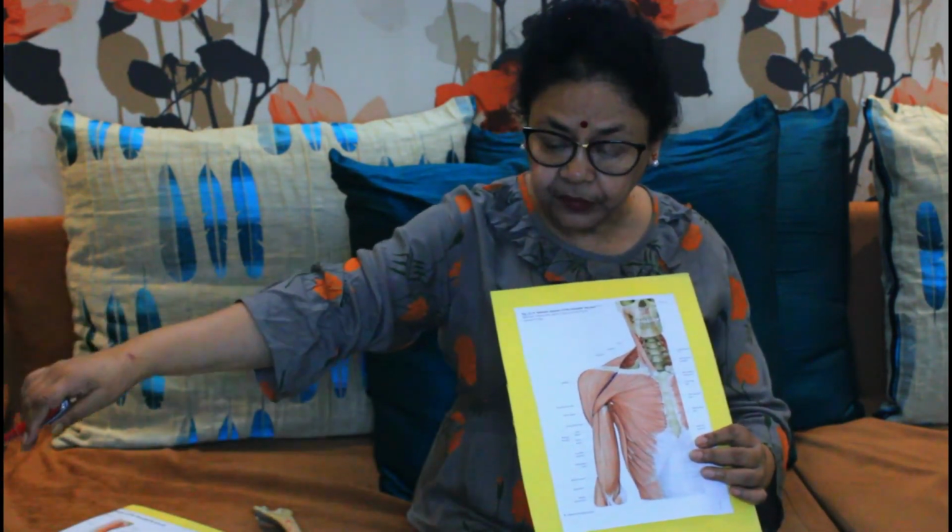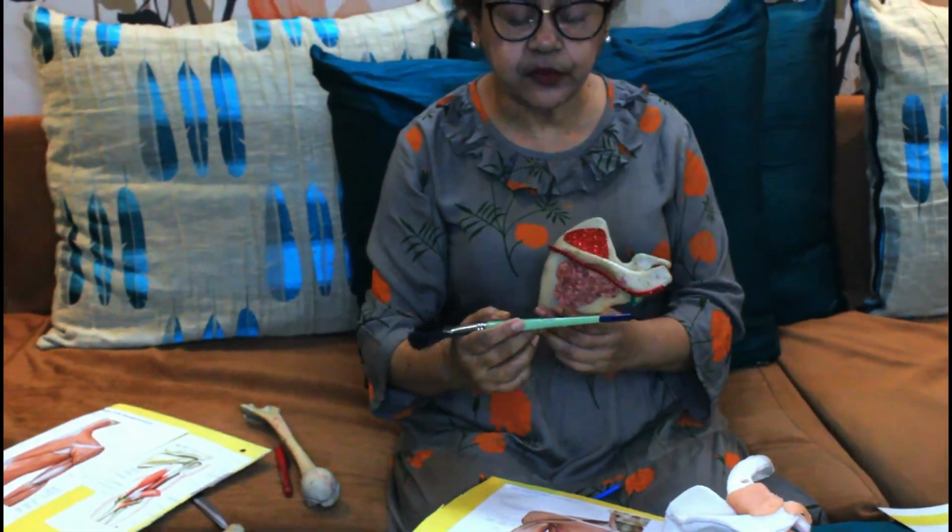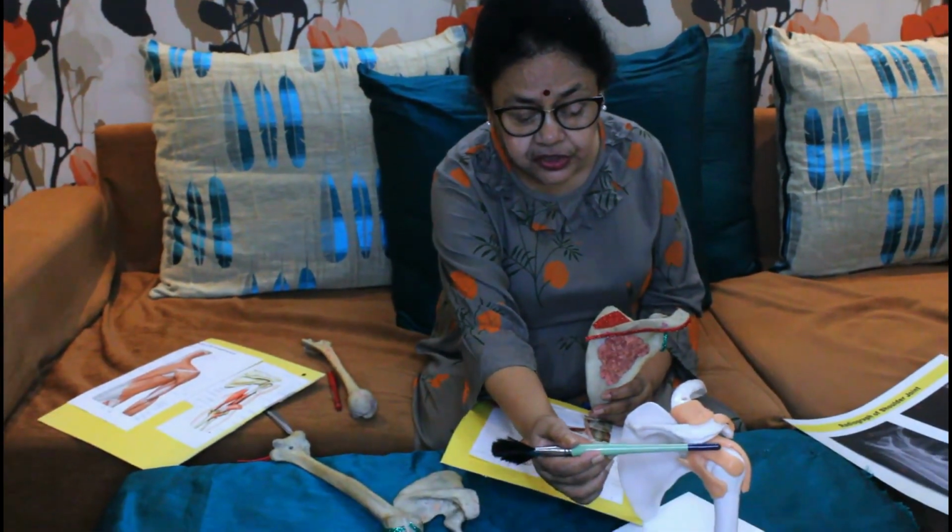The first 5-degree abduction is done by the supraspinatus muscle. You look here, this is the back of the scapula, this is the supraspinatus muscle. It goes in this fashion and ultimately it is attached here. You see, from here the supraspinatus goes and fuses with the capsular ligament. Next you will see the infraspinatus muscle. Again it goes from here and fuses in this region.